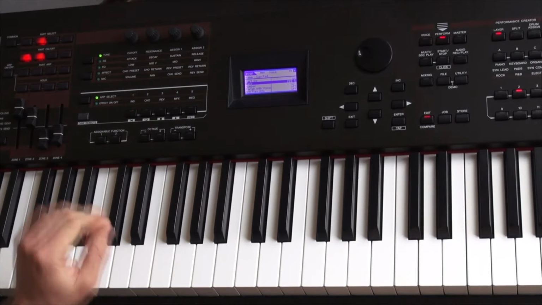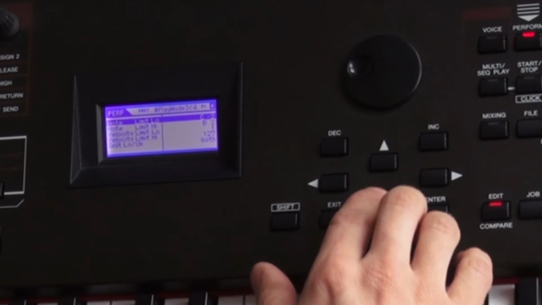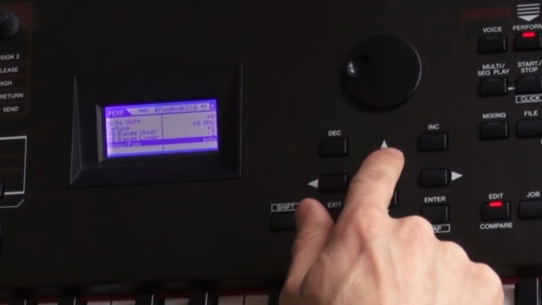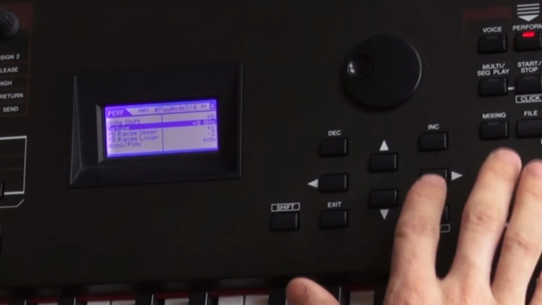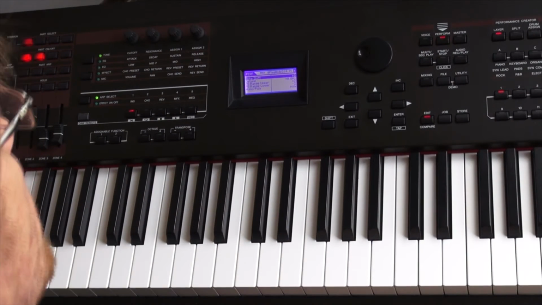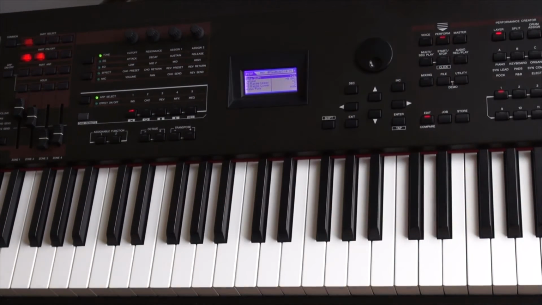So we actually have to go into the part, in our case the piano, and we go into play mode, and we want to go on to page 2 of play mode, and then we can set the note shift up to plus 24, so that's 2 octaves.